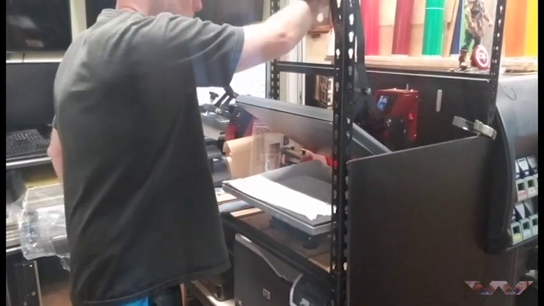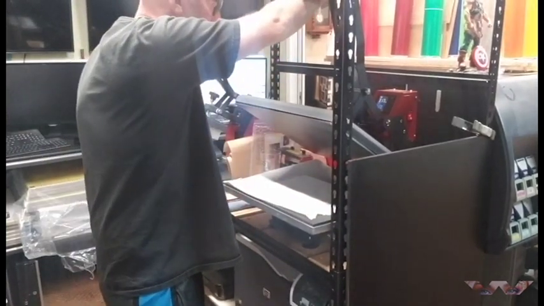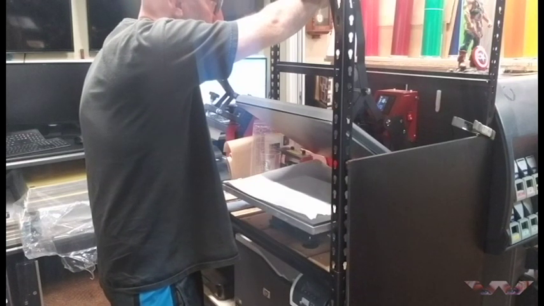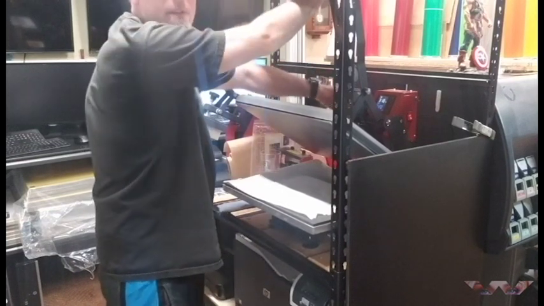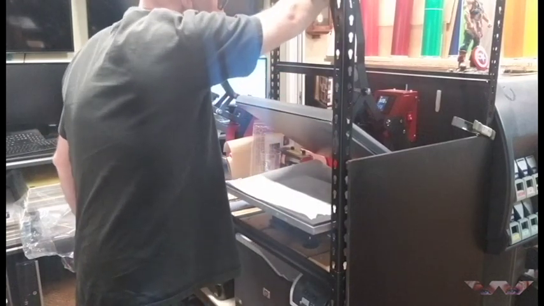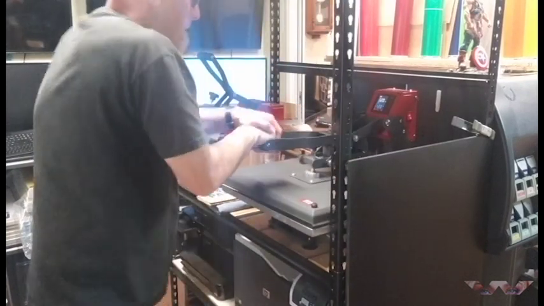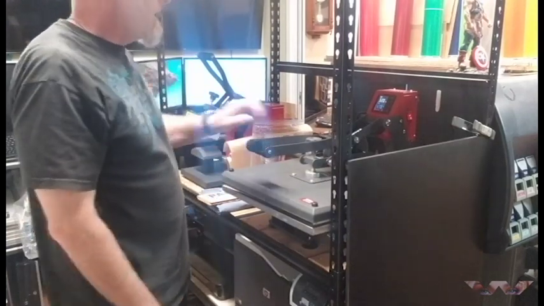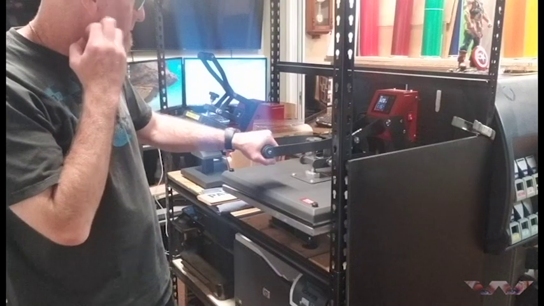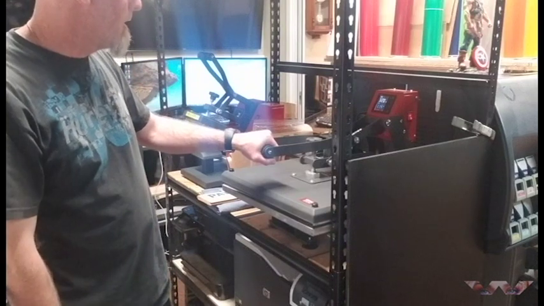And then once the plate value is at 320, which you can see, maybe you can't see that, but I can. And we press it for 120 seconds. So we're at 320 for 120 seconds.